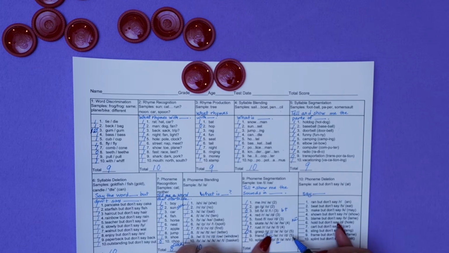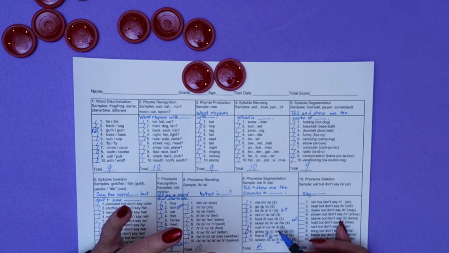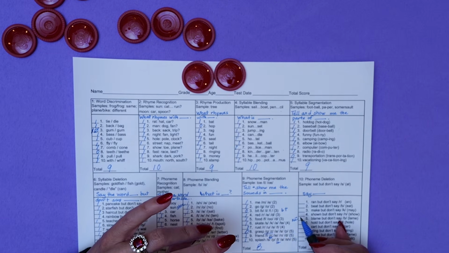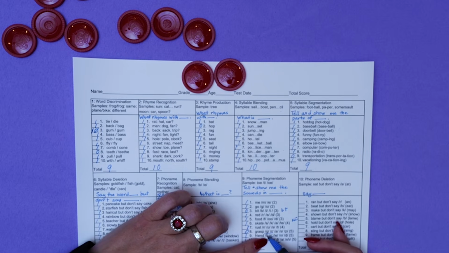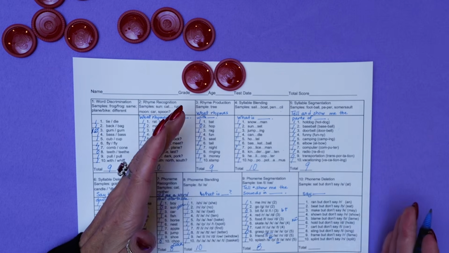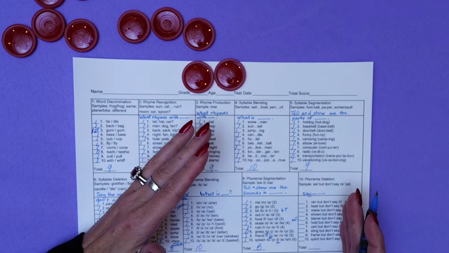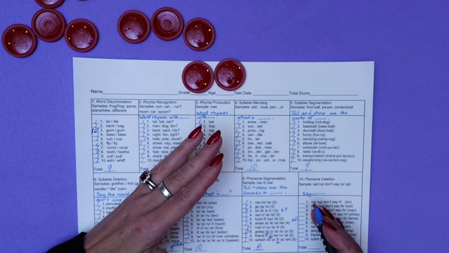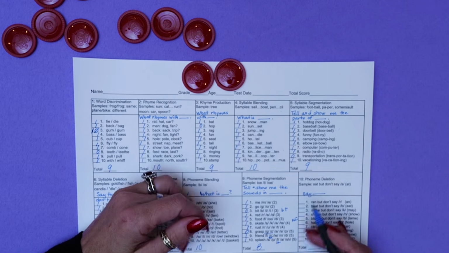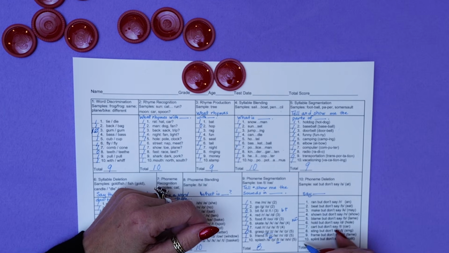For grasp, Dan did the gr as one sound, very common. This is a blend. You actually can tap them separately: g, r, a, s. But because blends are pushed together and so close, and those sounds really do sound very close together, a lot of students will put them as one sound.